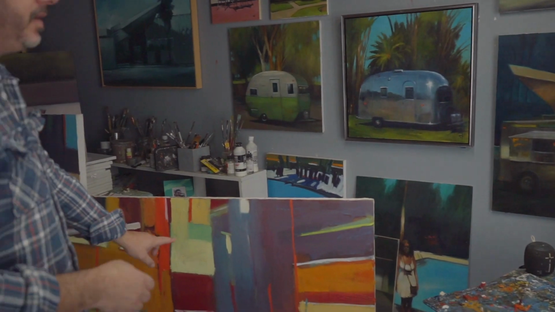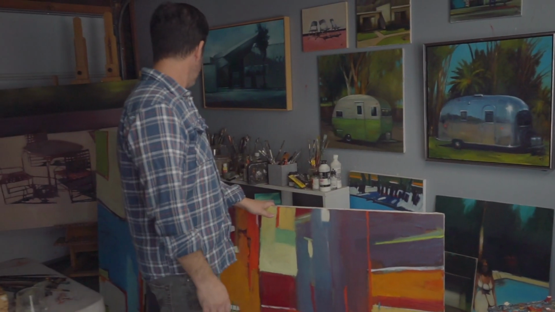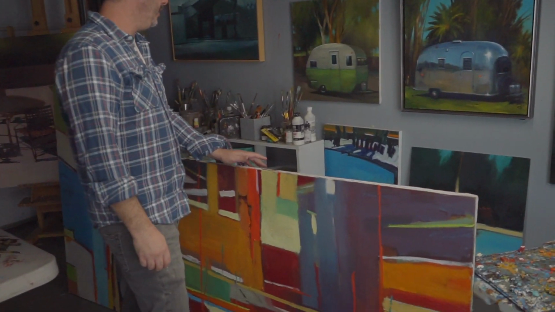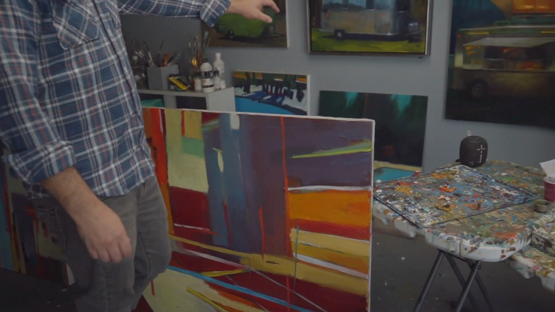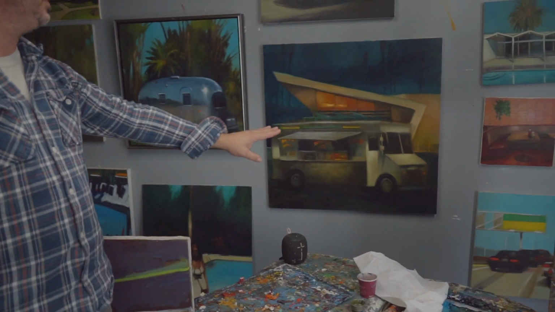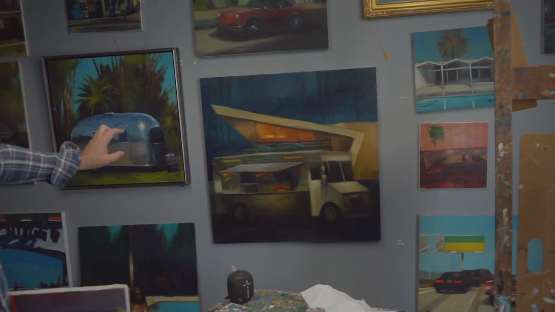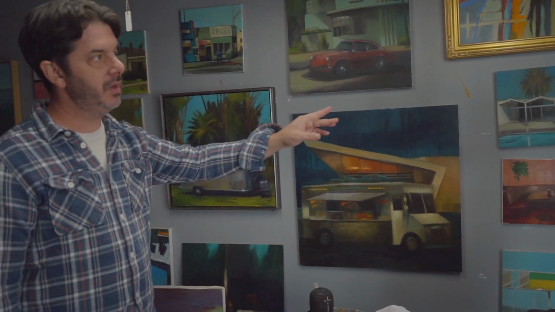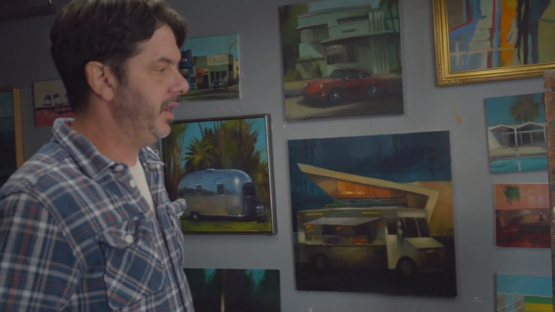I do add some accent colors in my abstract work. The abstract work tends to be bigger, bolder. The more representational work has lots of symbolism, whether it's the taco truck, the Airstream, a pool, a mid-century house, a lone palm tree.